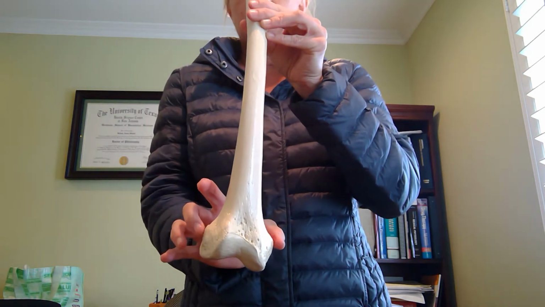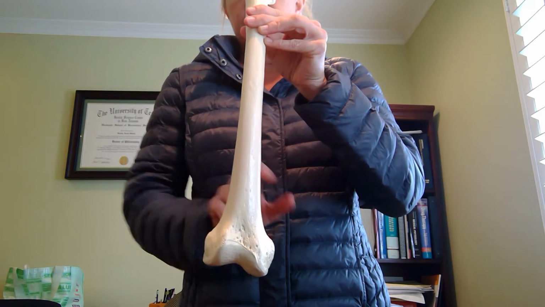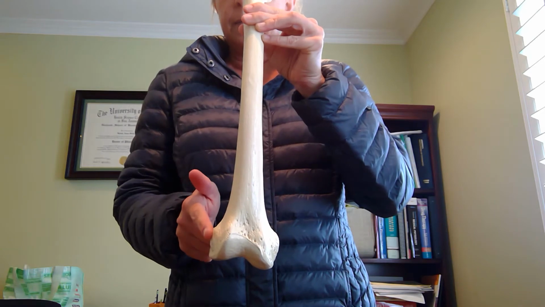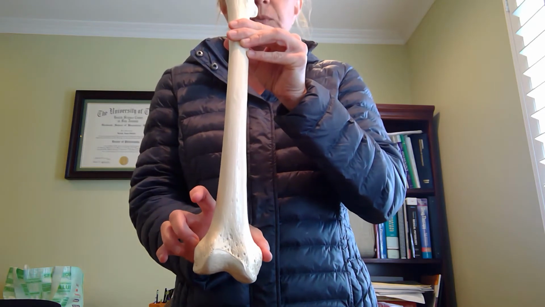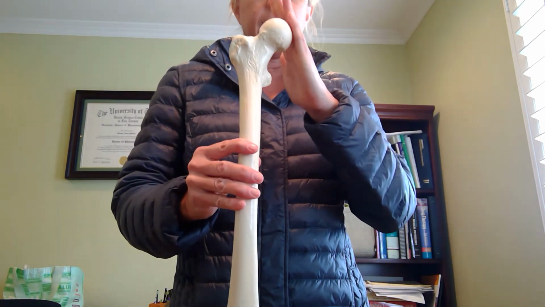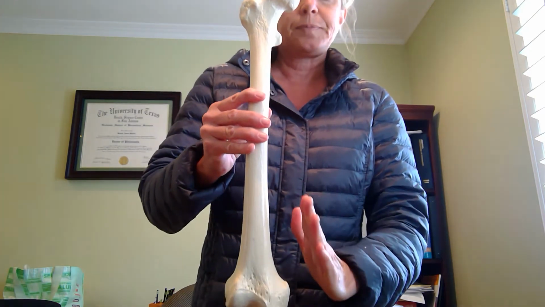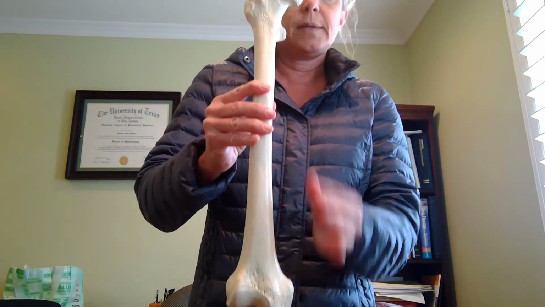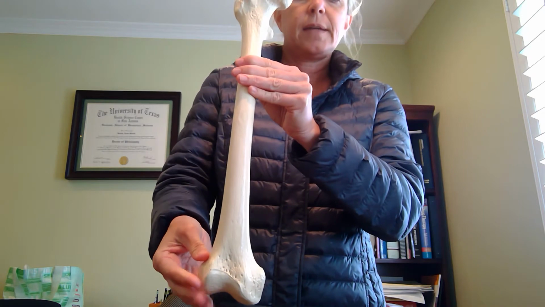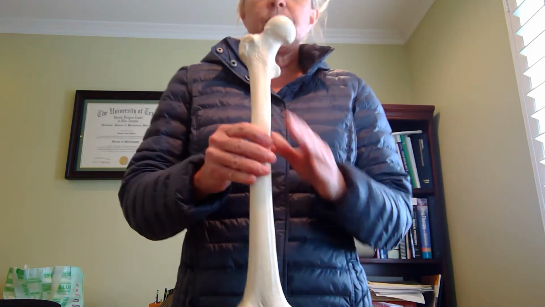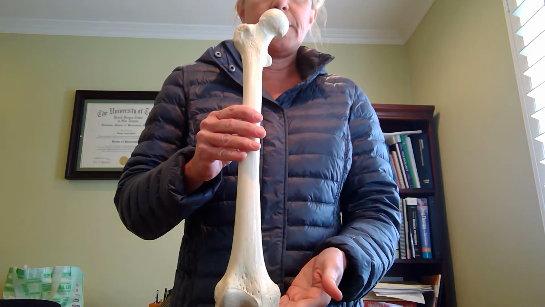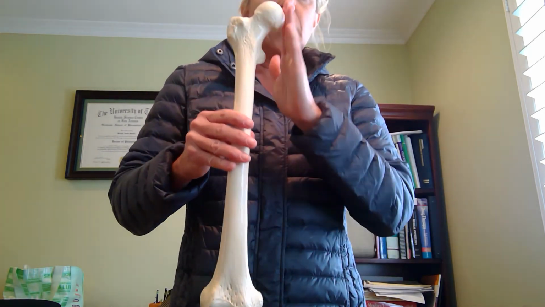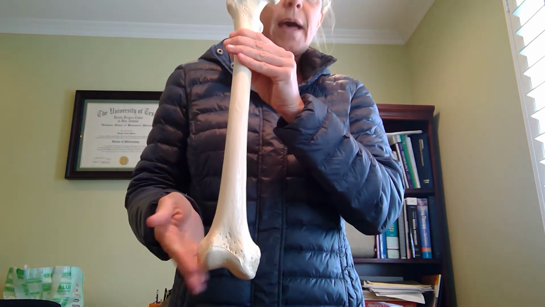There are two epicondyles. There is a medial epicondyle and a lateral epicondyle. Again, how do I know which one is medial? Find the head, go straight down, and the head faces medially, so everything on this side is medial. Everything on this side is lateral. So this would be my right femur. You know what is superior and what's inferior, and what is medial and what is lateral.